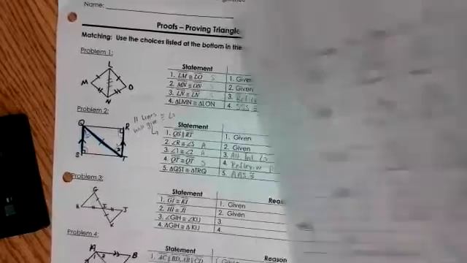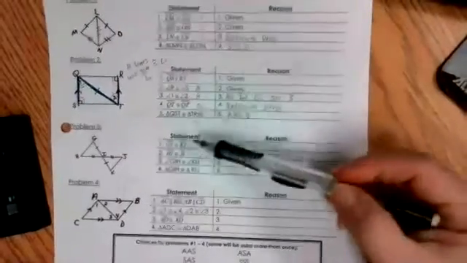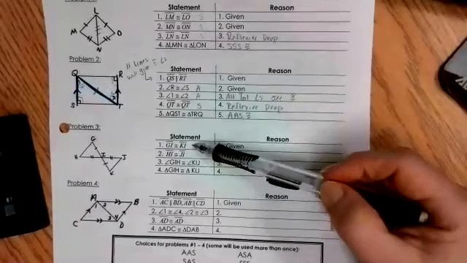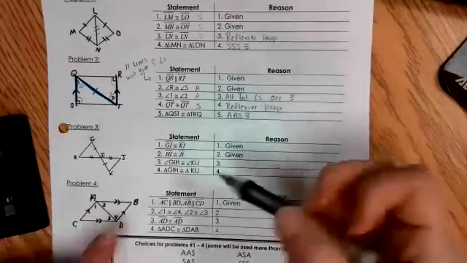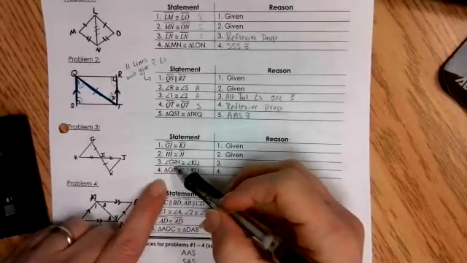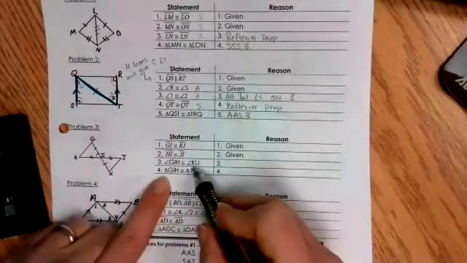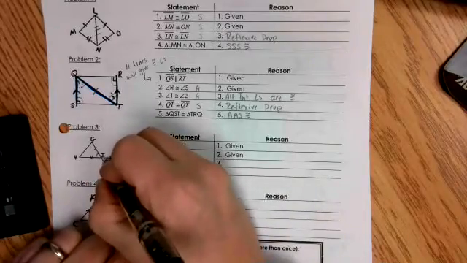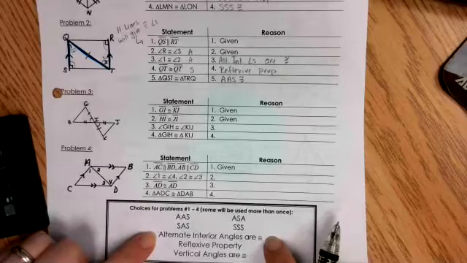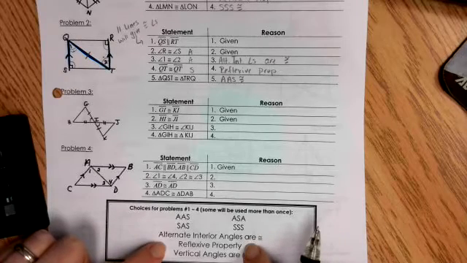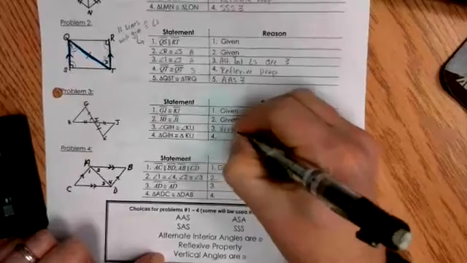Okay. Looking at problem number 3, I have some given information. I'm given with one ticker that GI is congruent to KI, and that HI is congruent to JI with my given information. Now, I should be able to prove that angle GIH, which is here, is congruent to angle KIJ, which is here. So if I look down, they are not alternate interior angles. They're not a reflexive property, but they are vertical angles, and vertical angles are always congruent.